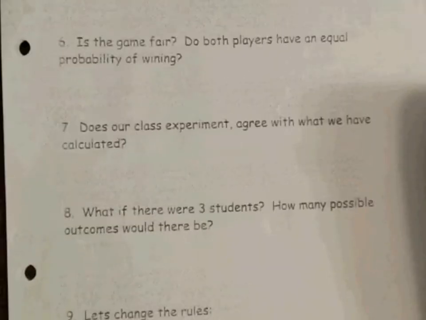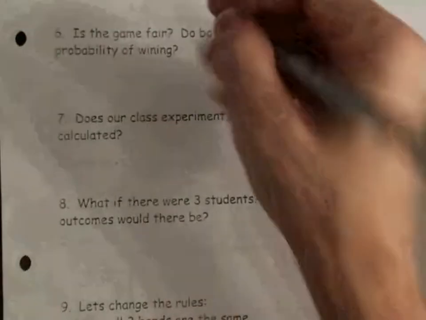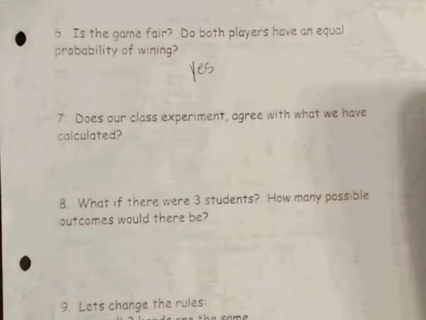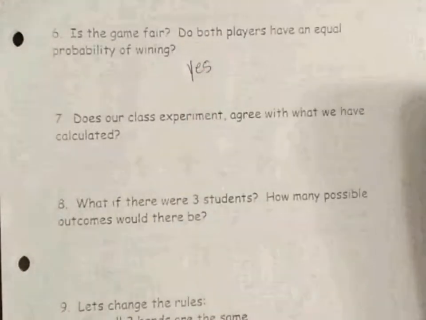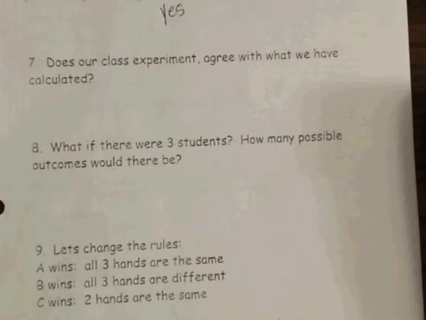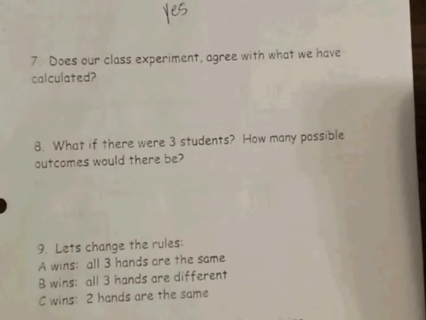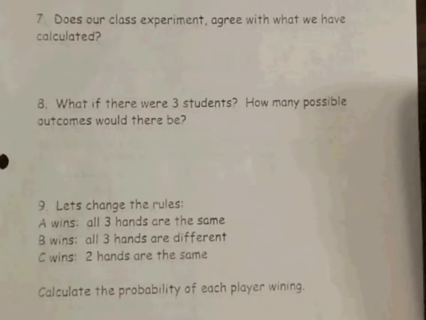Is this game fair? Do both players have equal opportunity of winning? Since they have the same probability of winning, the game is fair, and they have equal opportunity of winning. Does our class experiment agree with what we've calculated? Well, we didn't do the class experiment. Usually it's close. So now, number 8, if there are 3 students, how many possible outcomes would there be?